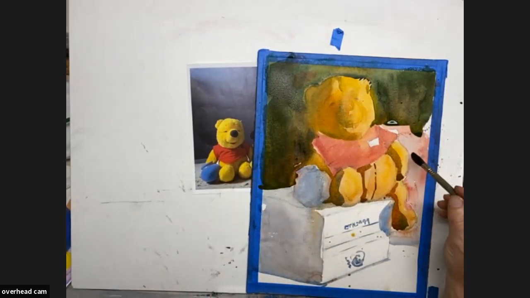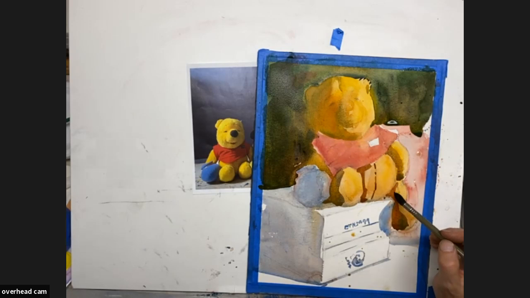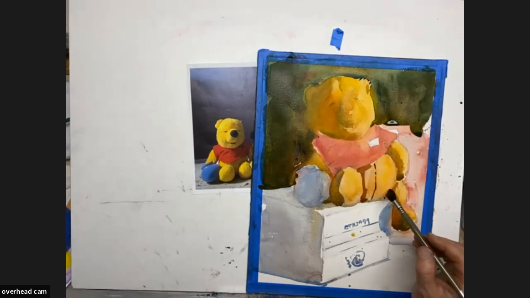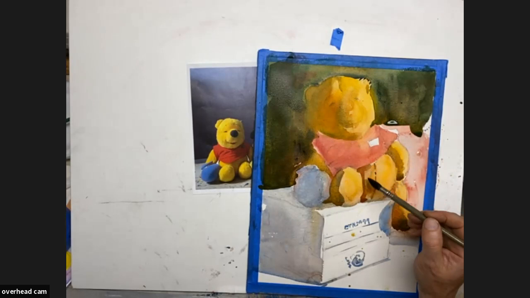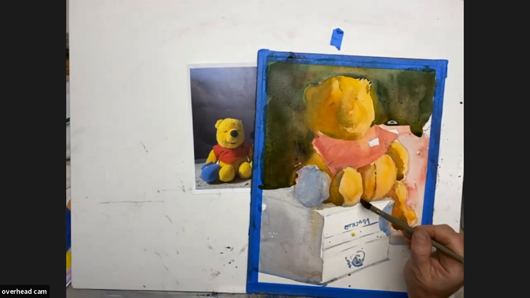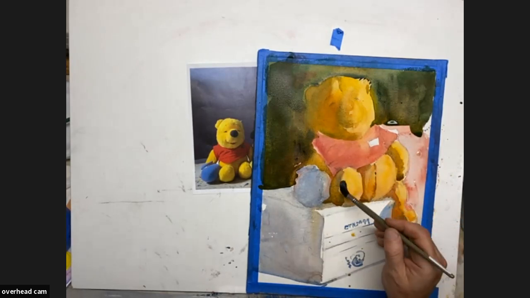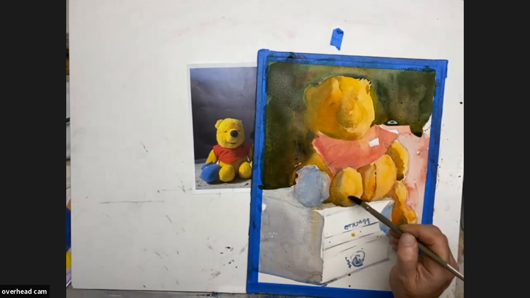But these aren't hard lines. So we'll just add a little bit of water and soften them in parts while they're still wet. I can keep my shape that way and then this here just works up. And then this is round, so we'll just like that.